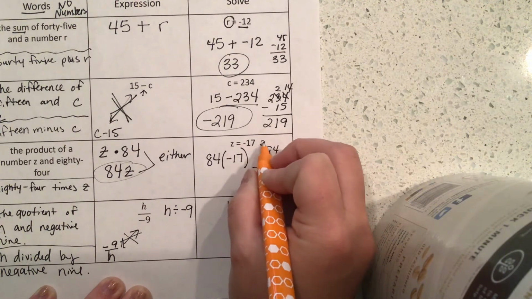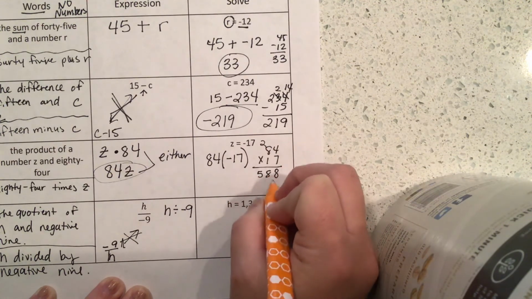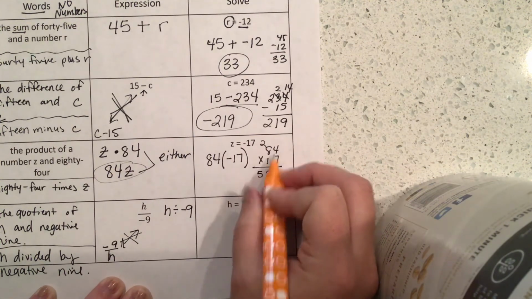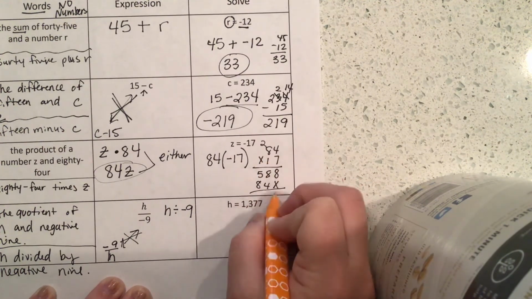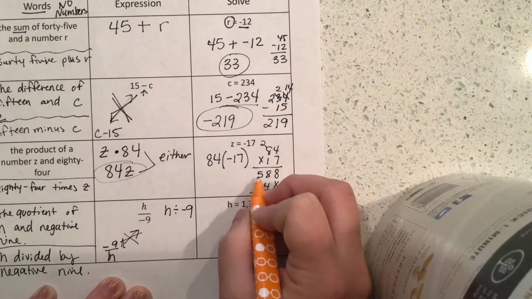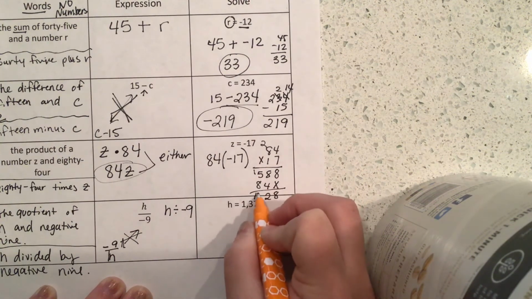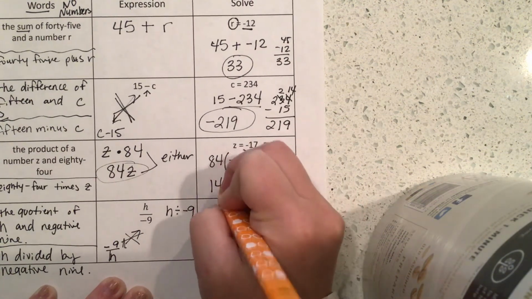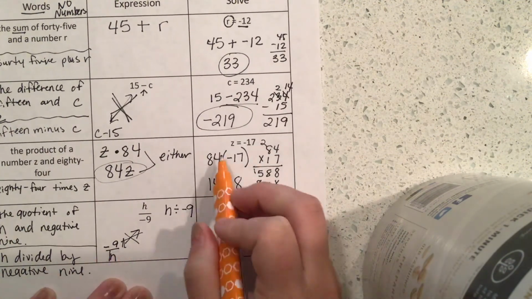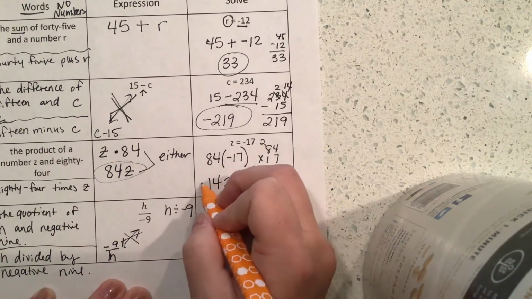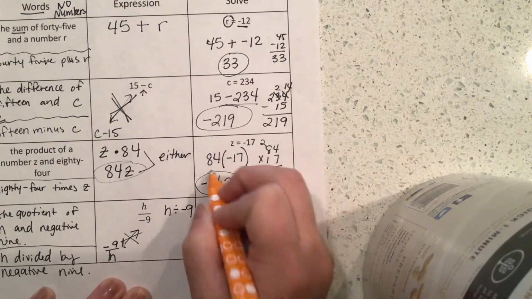That's 56, 57, 58. Go down, scoot over. 4 times 1 is 4. 1 times 8 is 8. That's 8. 12. Carry my 1. 14. 1,428. Use sleeping man. I have a positive and a negative, so my answer is going to be negative.